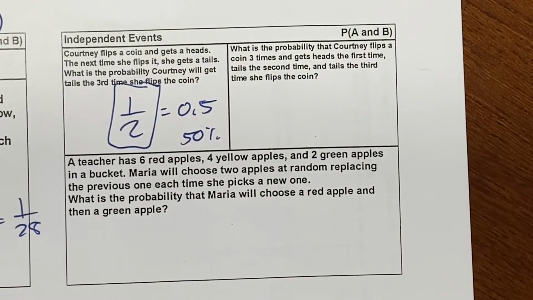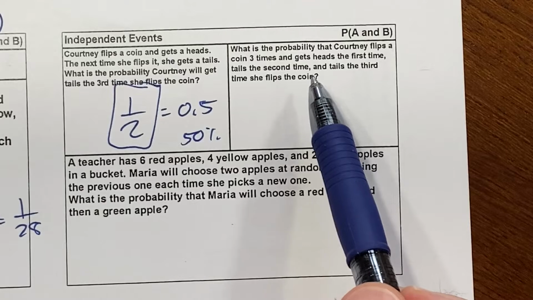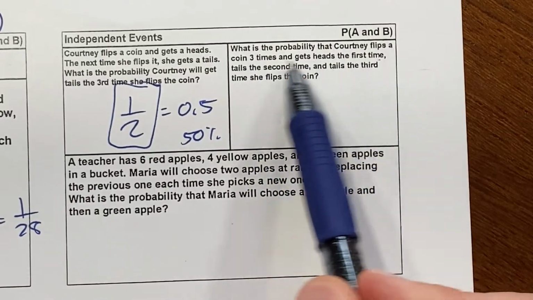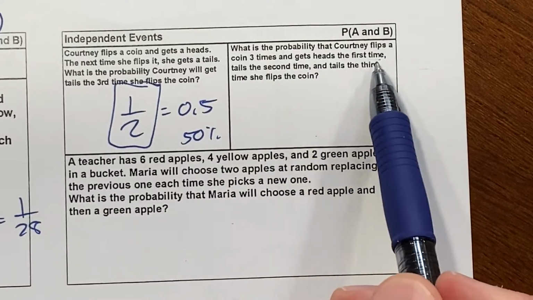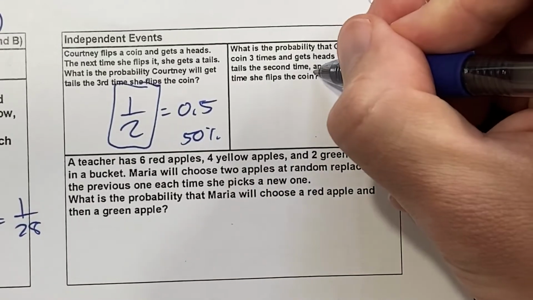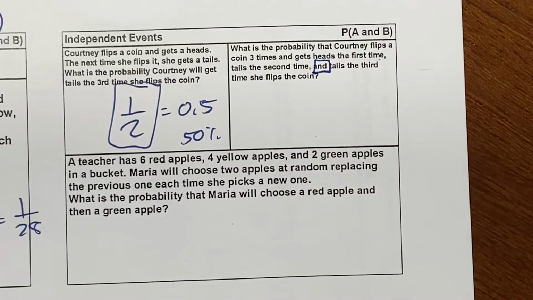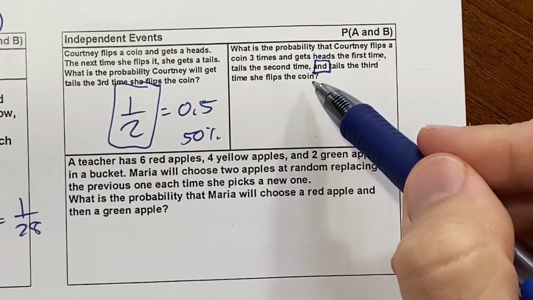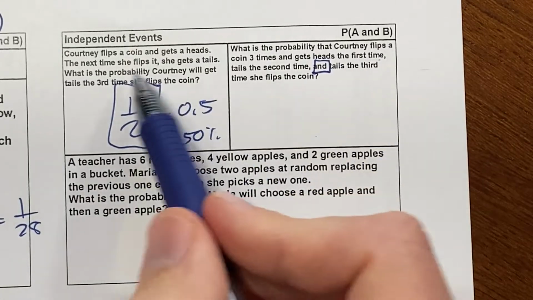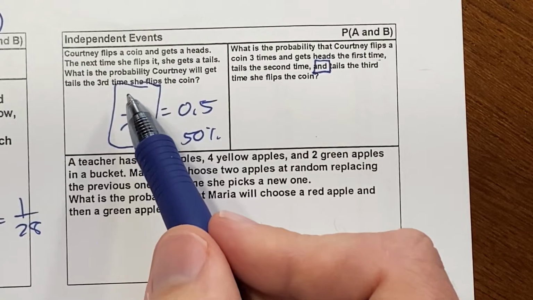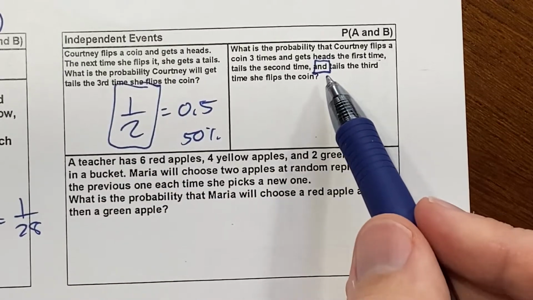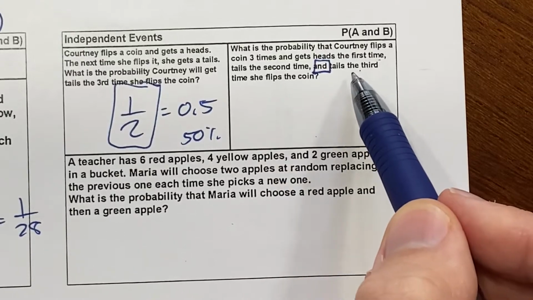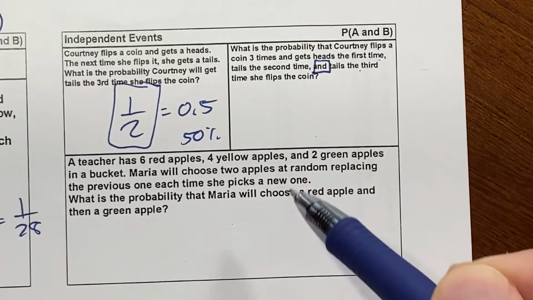Now the next problem is similar, but different. What is the probability that Courtney flips a coin 3 times and gets heads the first time, tails the second time, and tails the third time? We're going to be multiplying here, so we have multiple events going on. Over here was just one event: what's she going to get the third time? This is, what's the probability that this happens, and this happens, and this happens? So we've got multiple events multiplying here.